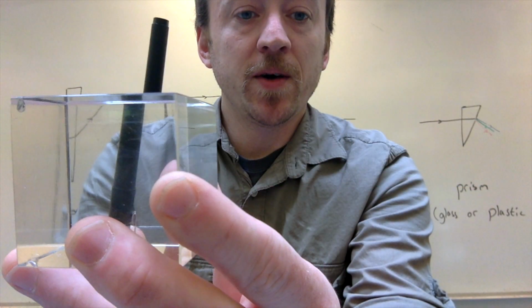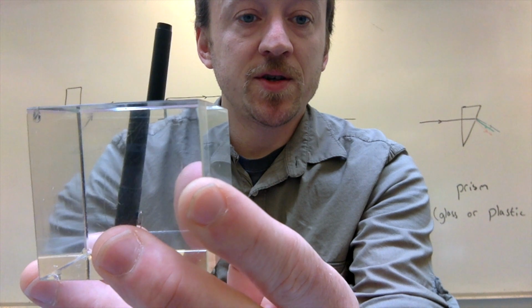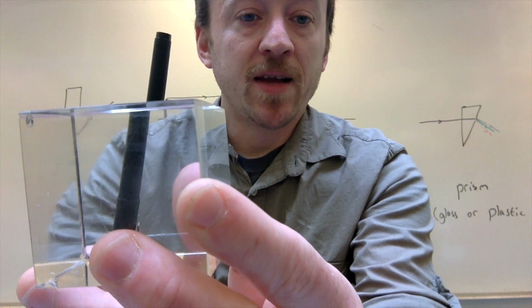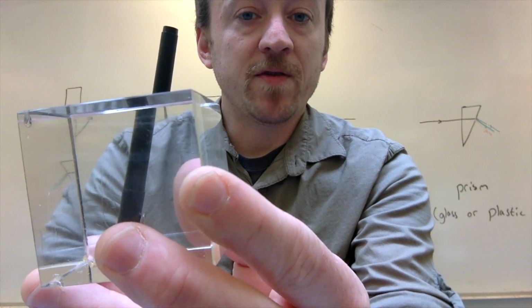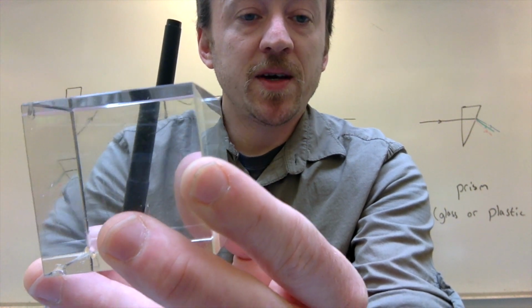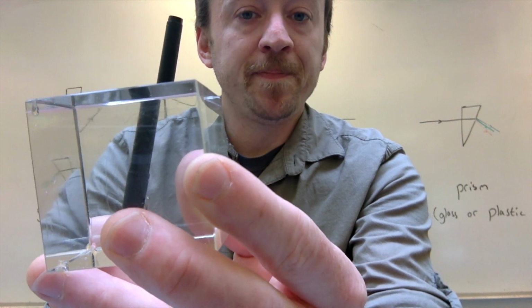An object seems to be located at a different position than it really is. For instance, up top, this is the true position of the pen that I'm holding, and in the middle here it looks like it's cut off and it looks like it's coming from a different place. This is because light travels slower as it passes through a medium.